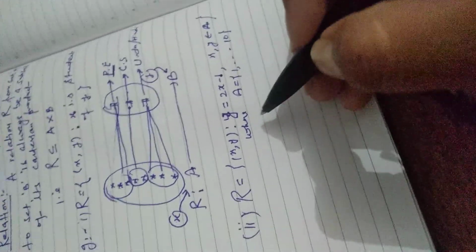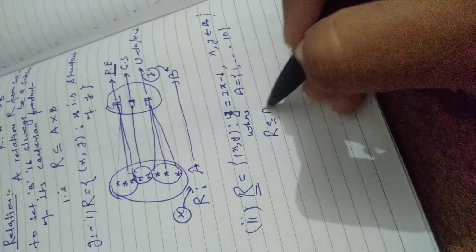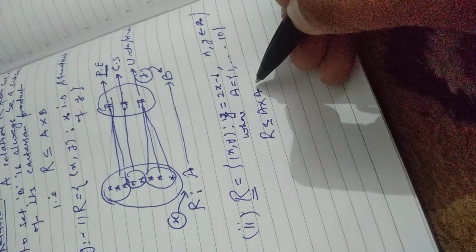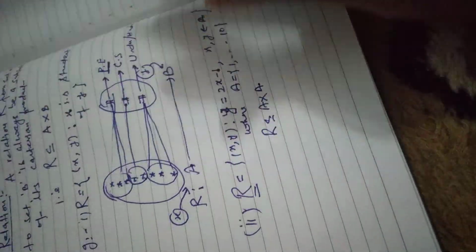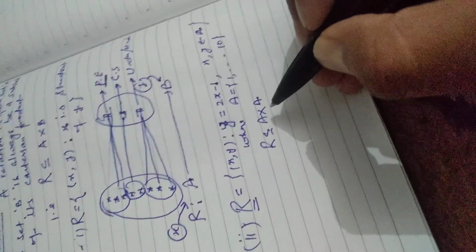So that relation is always a subset of A cross A. How many entries does A cross A have? Obviously 1 to 10, 1 to 10. It means the total number of entries in set A cross A is 100.